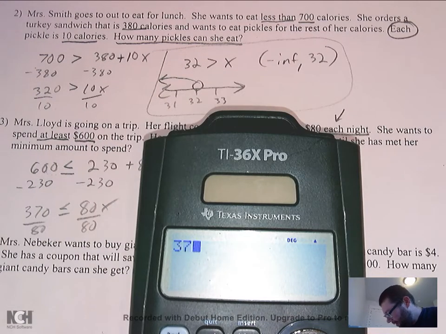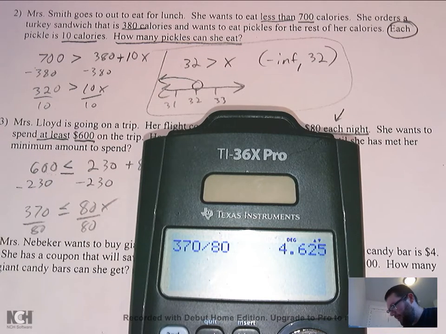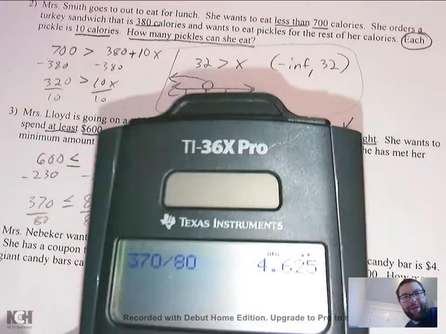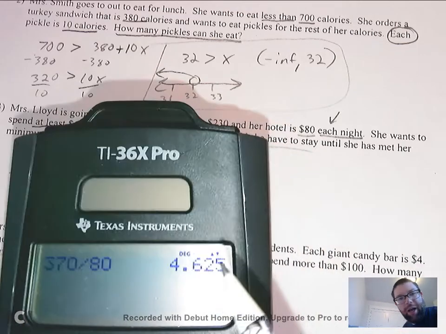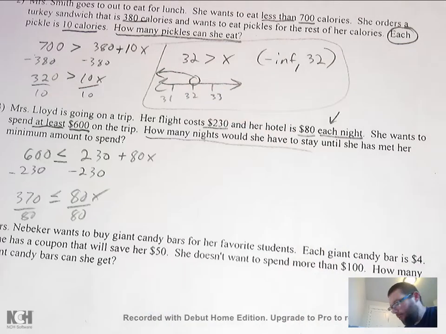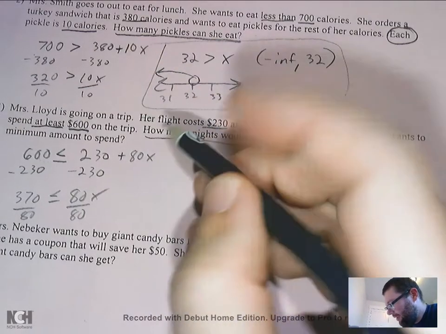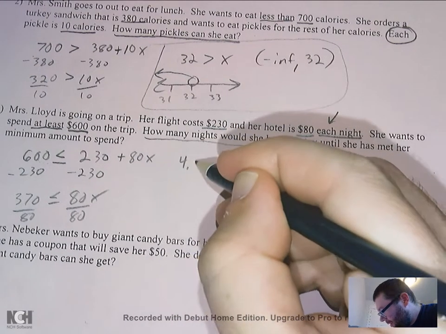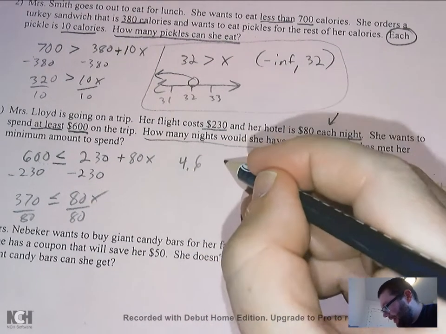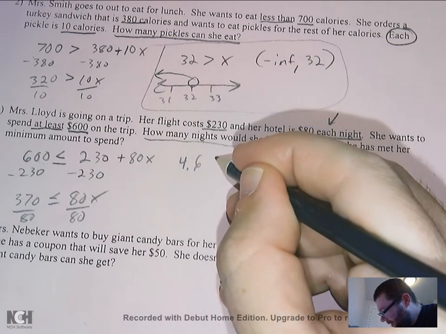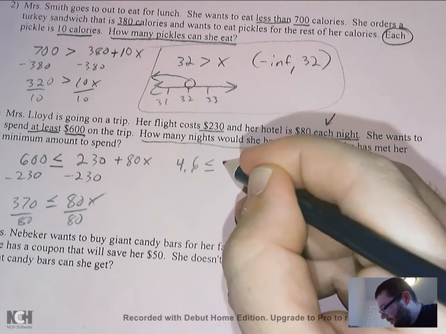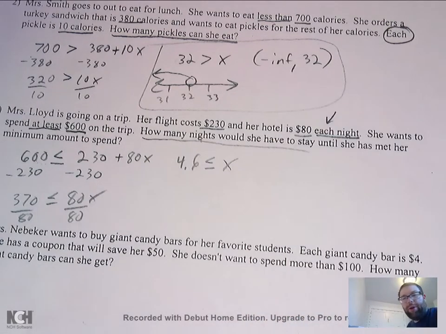So 370 divided by 80, because we're talking about ranges of numbers anyway. All these answers technically include lots of decimals. 370 divided by 80 is 4.625. So 4.6, I'm just going to round it. It would be less than or equal to x.